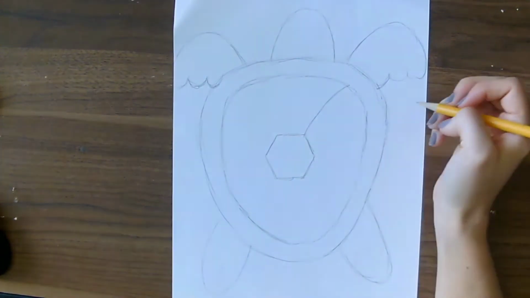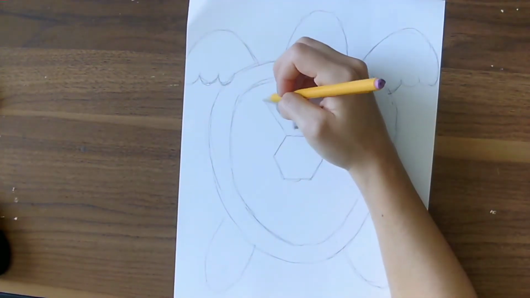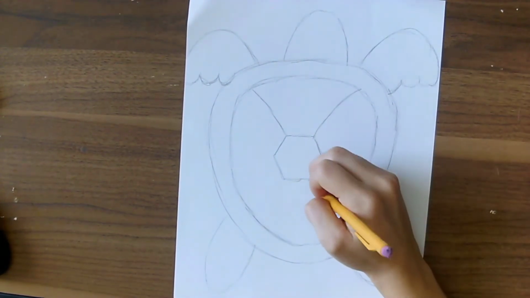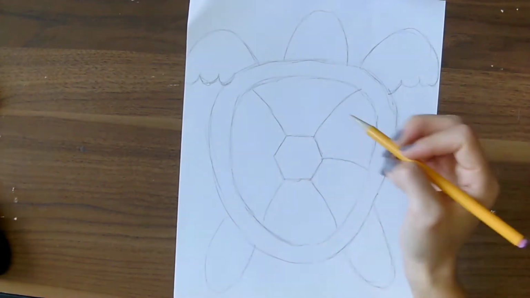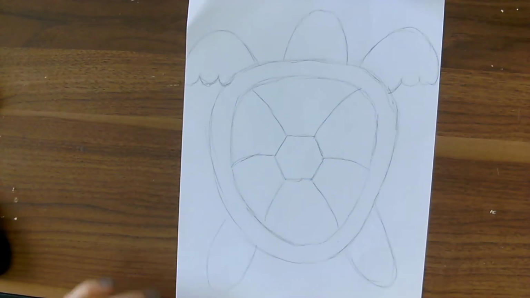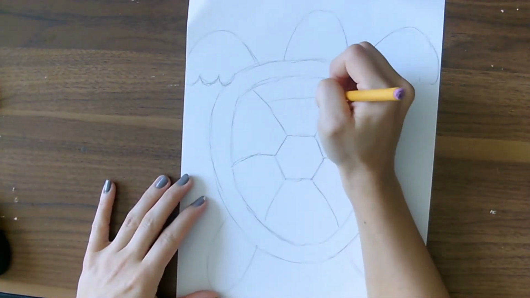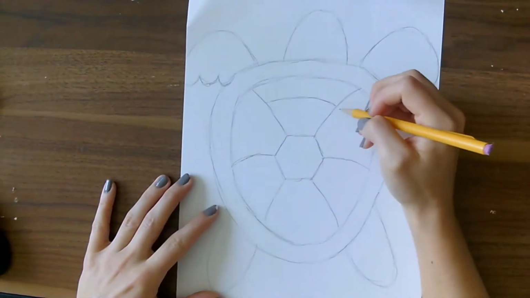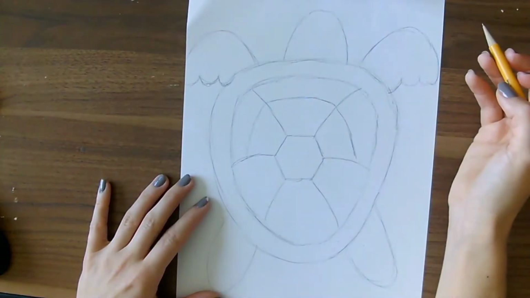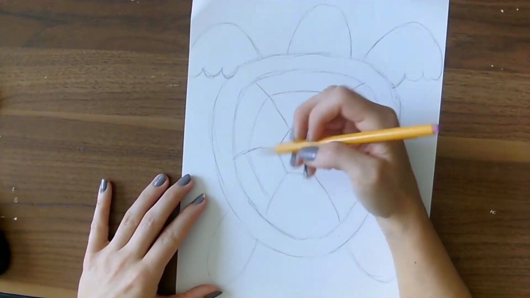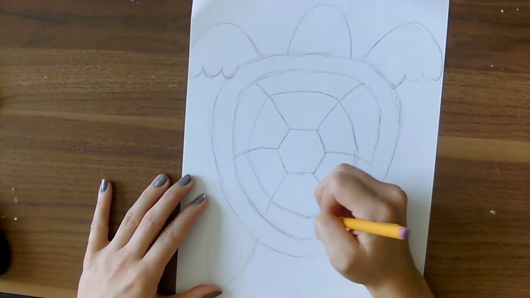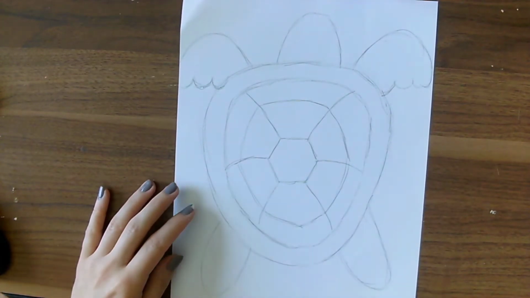Then I'm going to connect nice curvy lines from each point of my hexagon and bring them all the way out to the outside part of the shell. If it helps you think of what shape the hexagon is, it's like what you would see on a soccer ball. Then I will connect some extra lines on the inside, because I want to have some more shapes and more textures going on inside my turtle shell. It makes it a little more interesting and more fun to fill out. Alright, great, so our shell is finished for now.